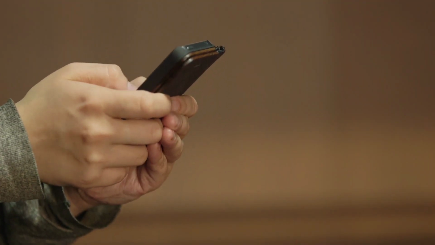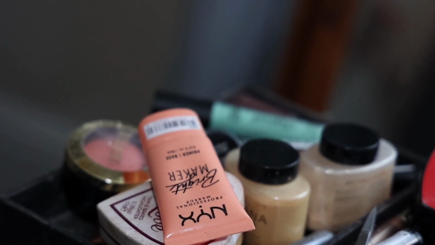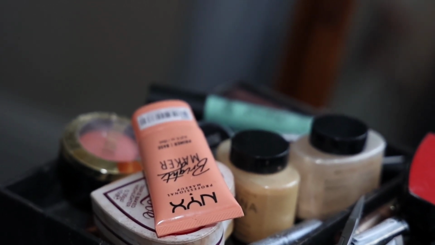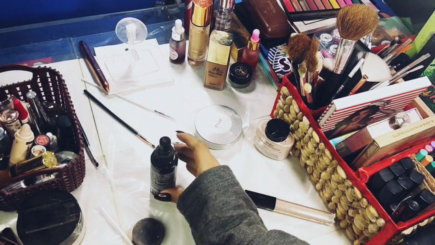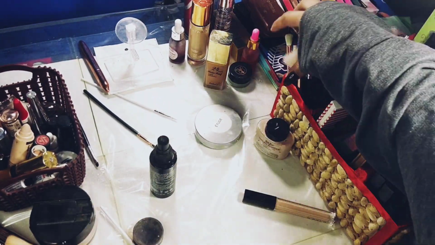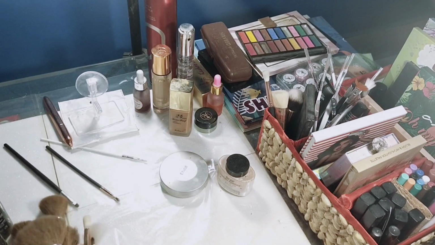If you were looking to do a vanity makeover and organize your makeup for your YouTube channel, here are some steps you could follow. 1. Clear everything off your vanity. Start by removing all the items from your vanity, including makeup, skincare, and any other products you have on there.